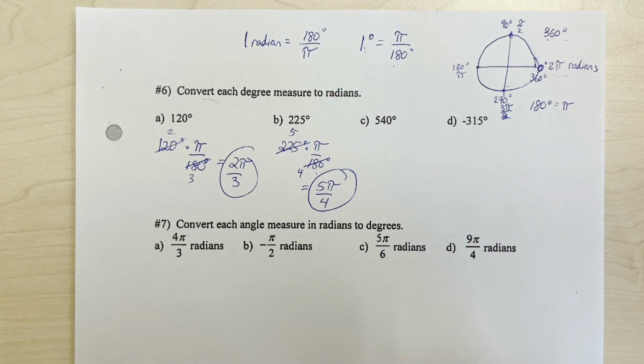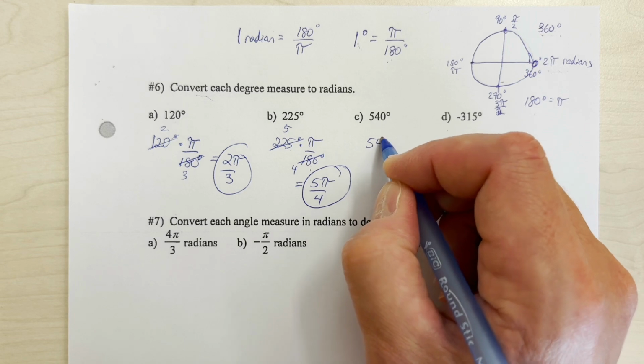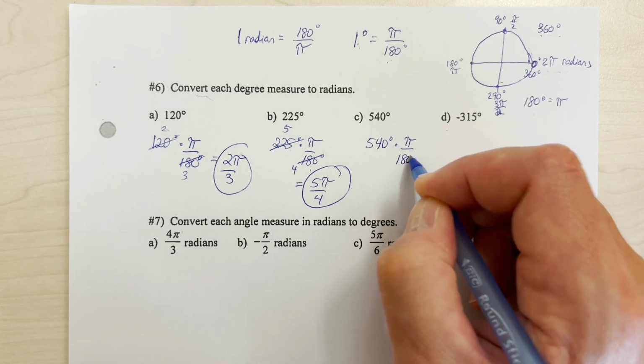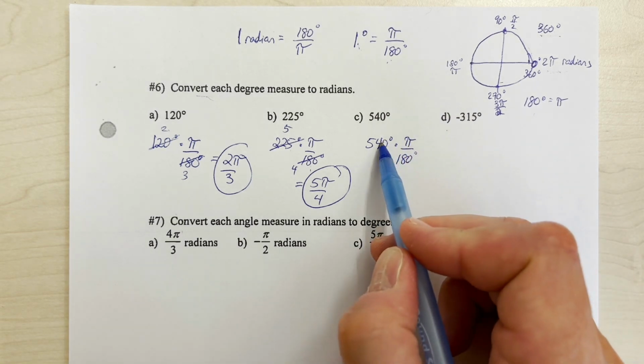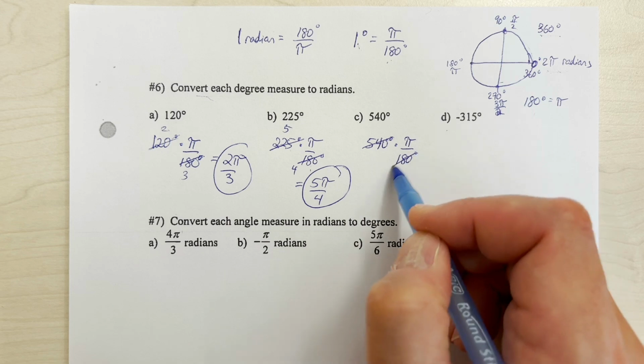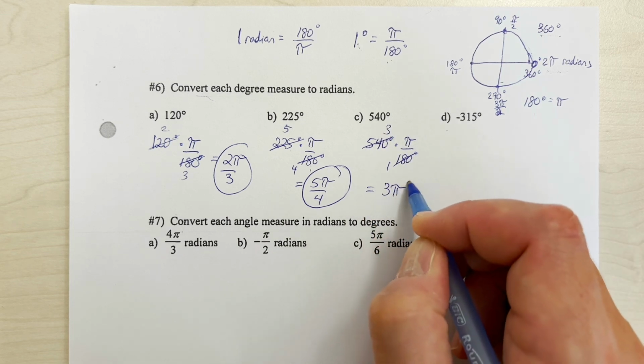Okay, go ahead and pause the video and try to do part C and part D. All right, how do I convert from degrees to radians? I'm going to multiply by pi over 180. Now in this case, this divides into 3 over 1. It reduces to 3 over 1, which is 3 pi.